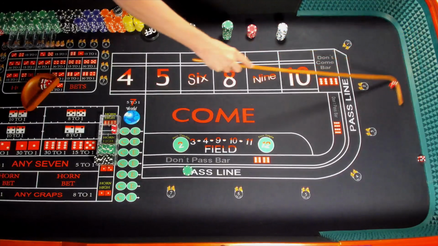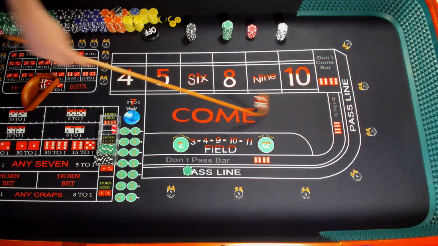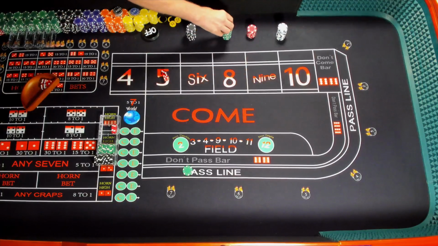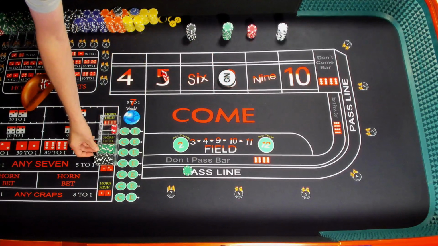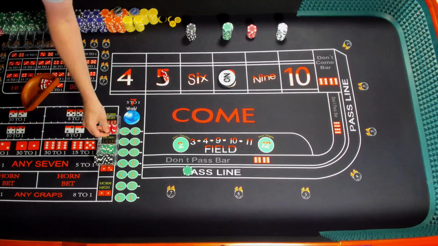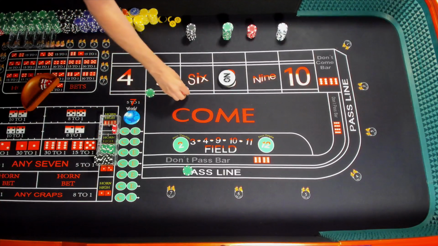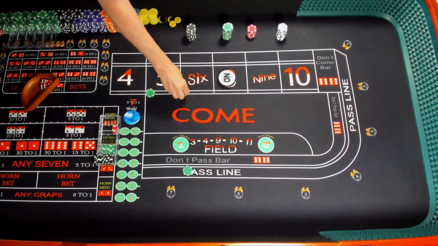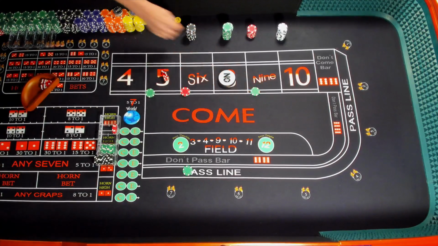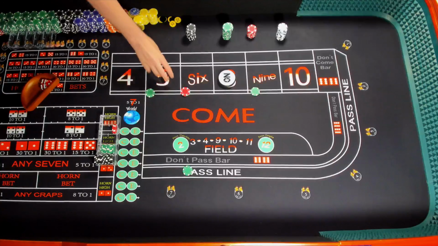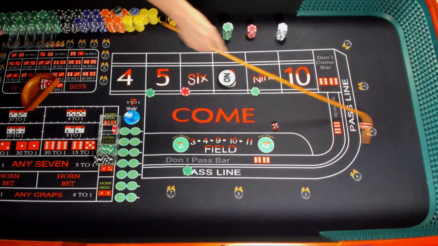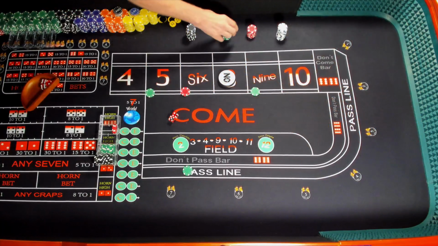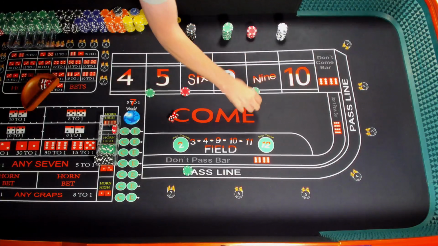All right, 8. Again, 105 we have out. And 9. Center field 9. 25 pays 35.